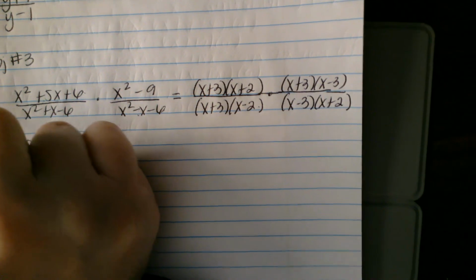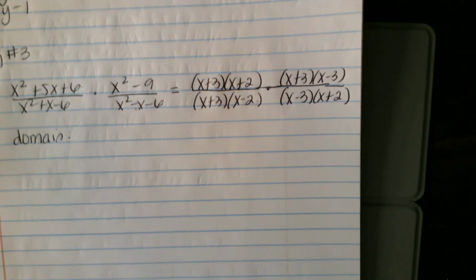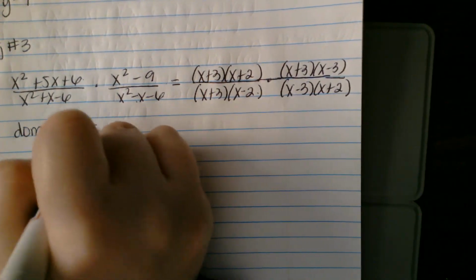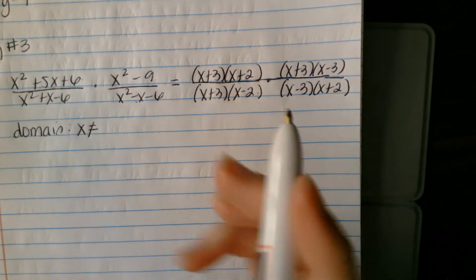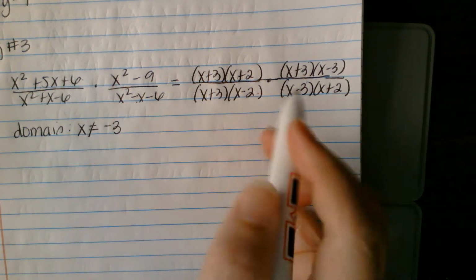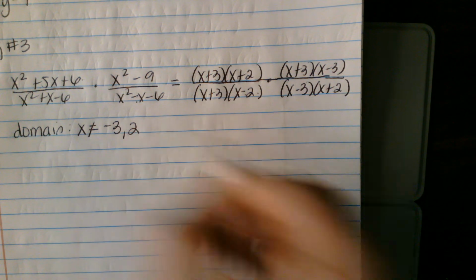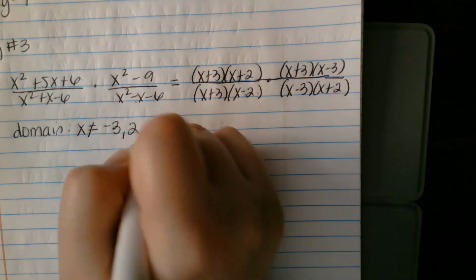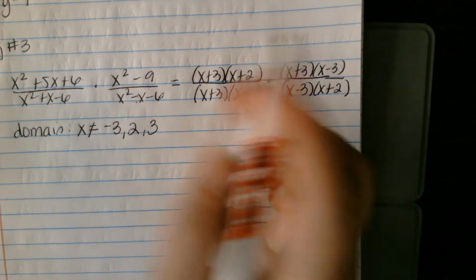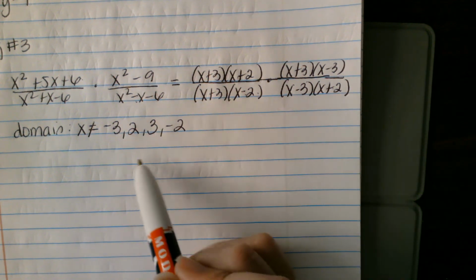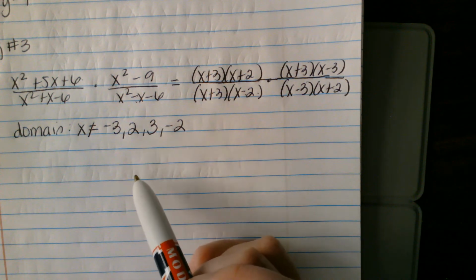But before we do any cancellation, we need to note the domain. So looking at the denominator, this one says x can't be equal to negative 3. This one says positive 2. This one is a positive 3, and this is a negative 2. So my x can't be positive or negative 3 or positive or negative 2.